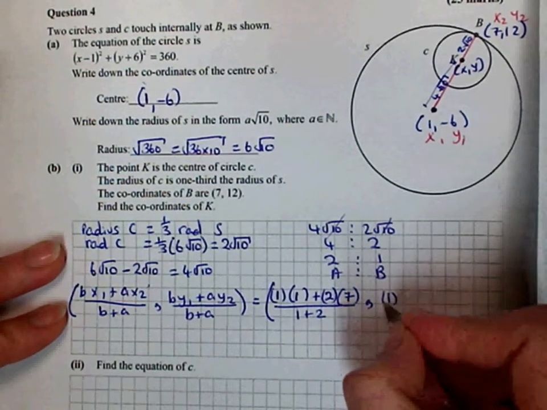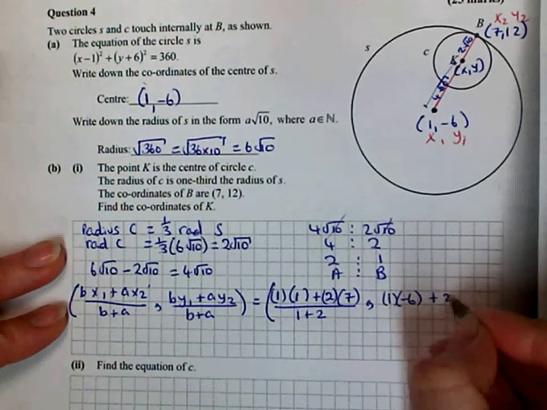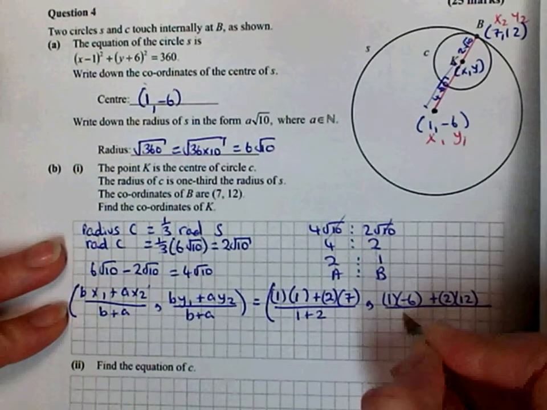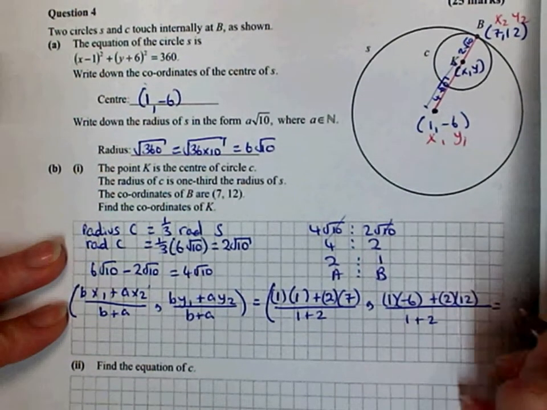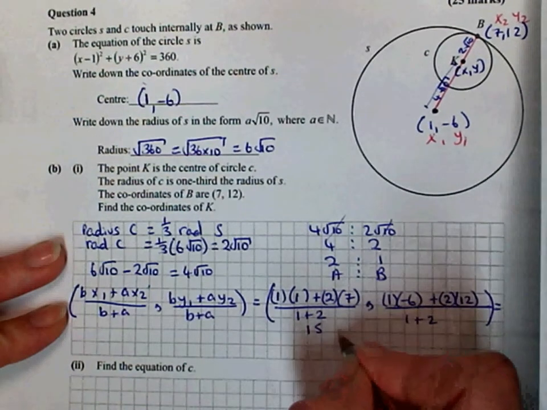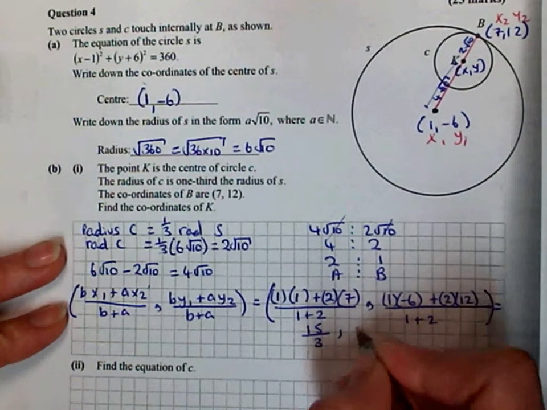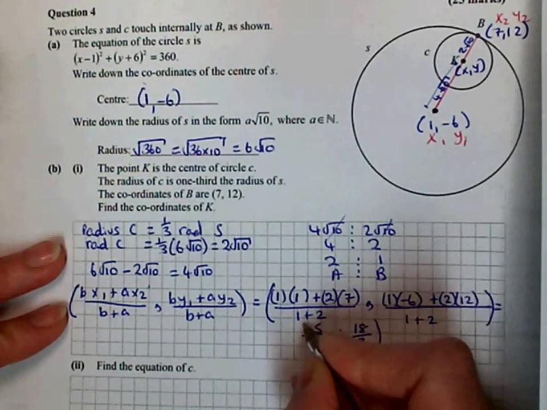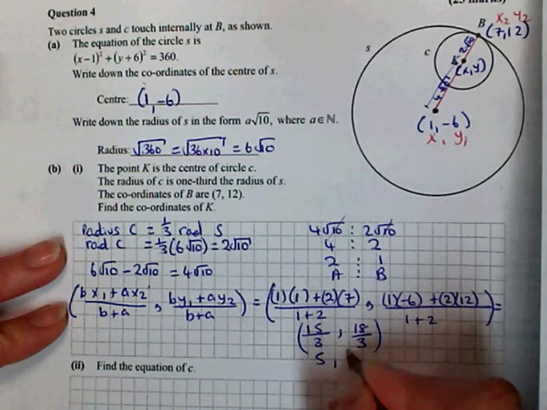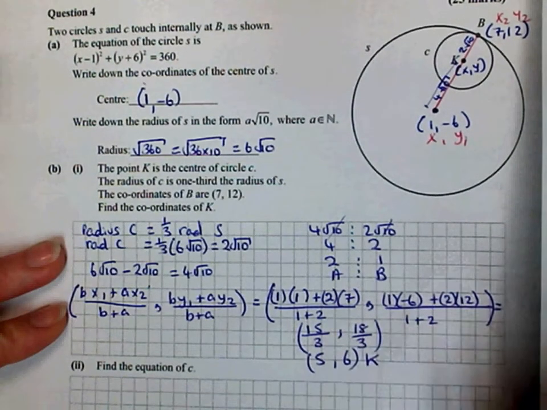And then we have 1 by -6 plus 2 by 12 divided by 1 plus 2, which works out as 15 over 3 and 18 over 3, which breaks down to 5, 6, which is the point K.